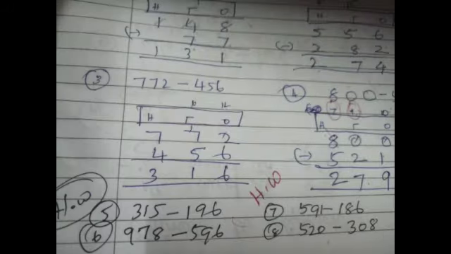4 sums I explained to you and 4 sums I gave as homework to you. Children, you have to copy in the CW whatever sums I did here, and you are going to do the homework sums in the CW. Then only it will be practice for you. You can do it correctly in your exams also.